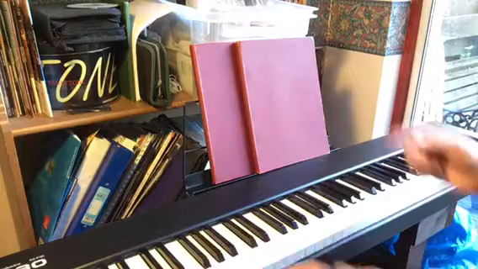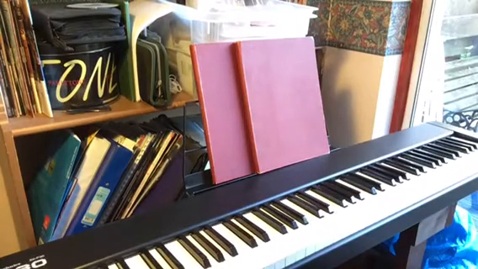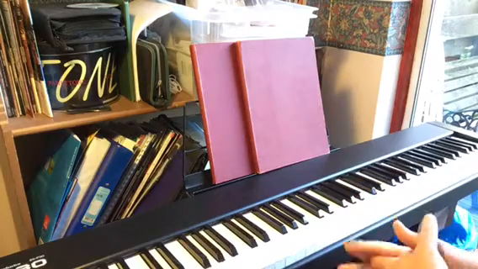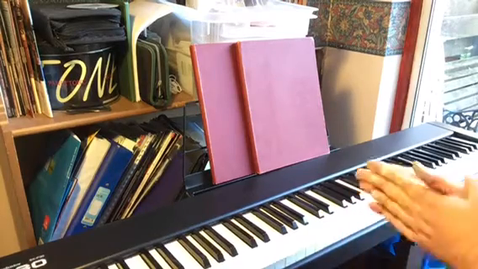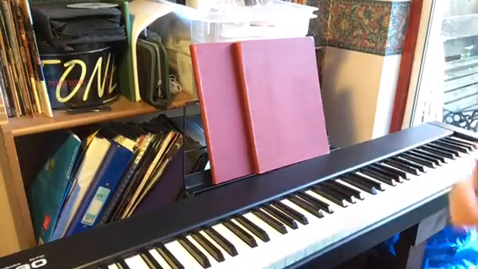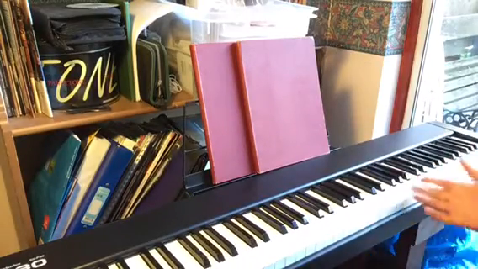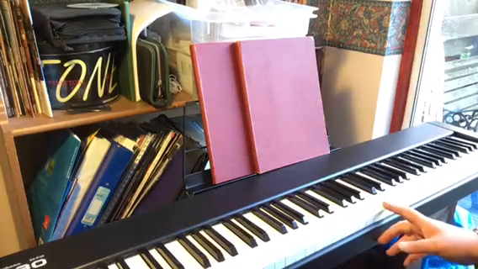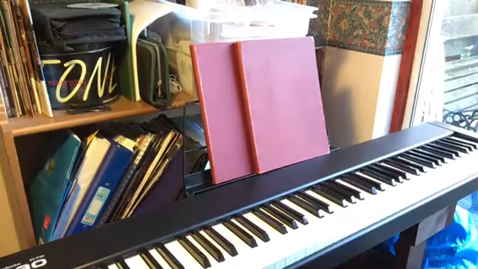We've gone, in actual fact, from the C major scale that had no sharps or flats. When we go to G major, it's got 1 sharp, 2 sharps for D, 3 sharps for A, 4 sharps for E major, 5 for B major, 6 for F sharp major.